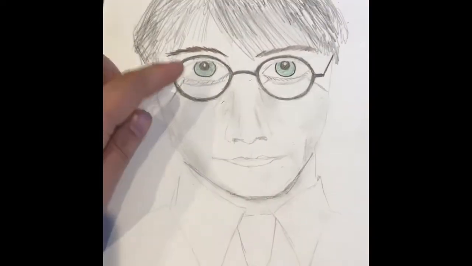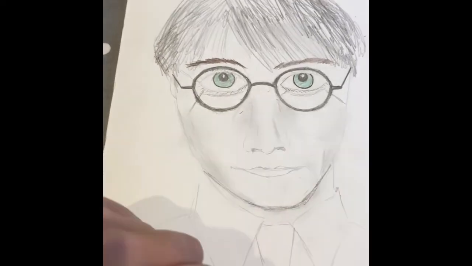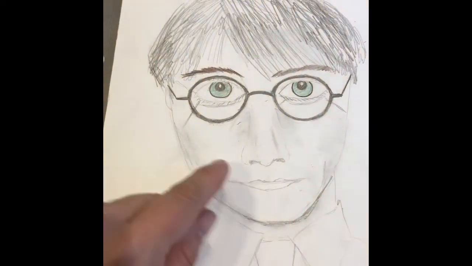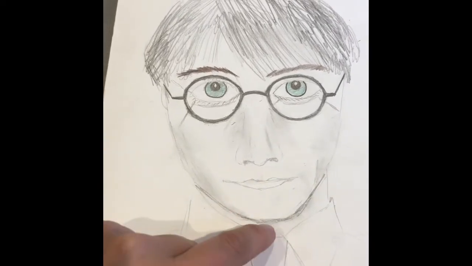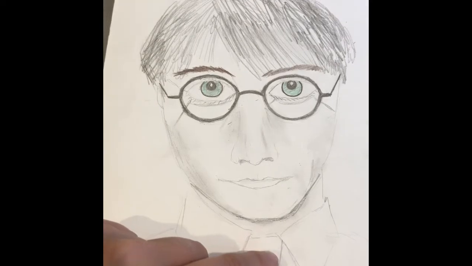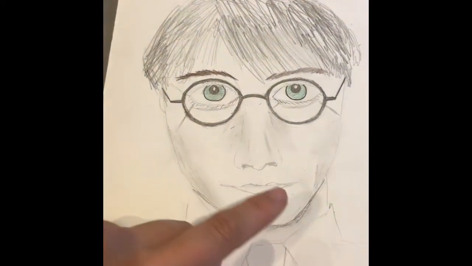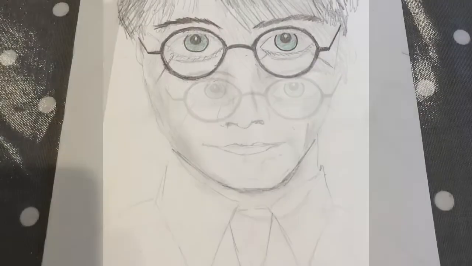So I've finished the eye, and I've added in some shading to the face just to help emphasise the picture because it's quite shadowy. I've now just noticed I've added in this part here, but this is too low. So I'm just going to lift this up a bit, just draw it a bit closer, and then I will add in the mouth, the skin and the hair.